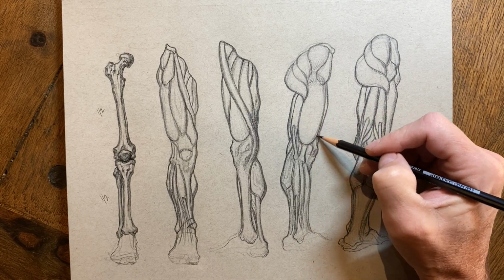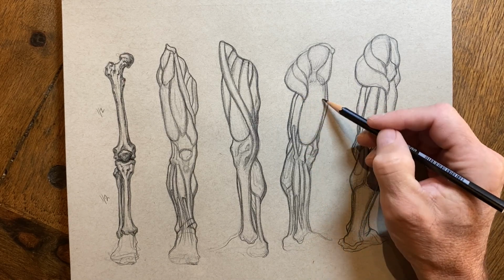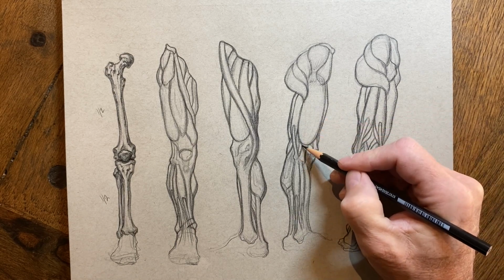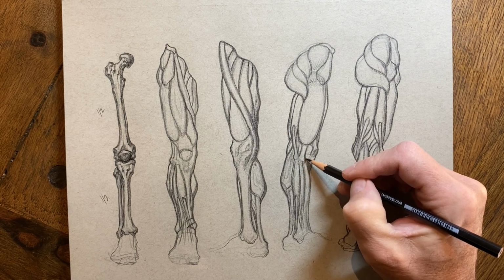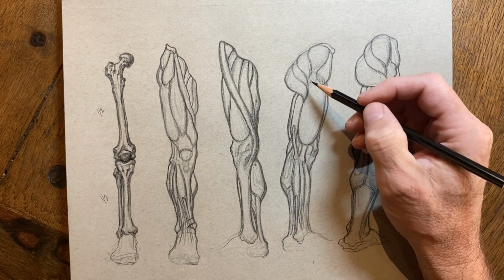On this vastus lateralis, there's a tendinous portion that goes across this known as the iliotibial band that comes down here, and it connects right in here to the lateral condyle of the tibia.